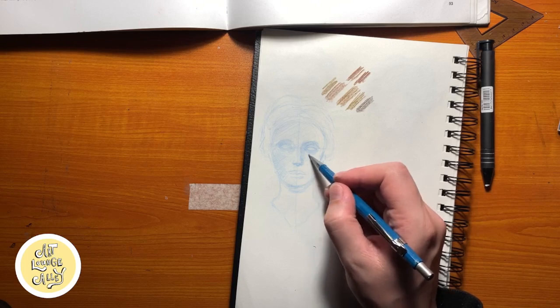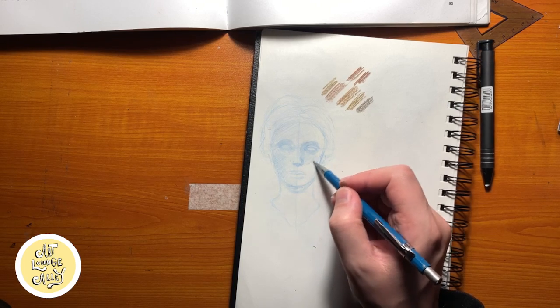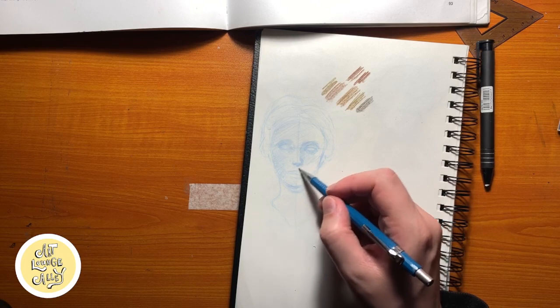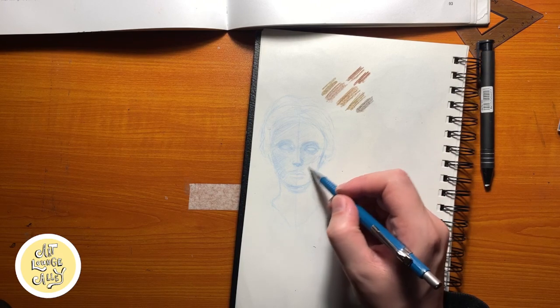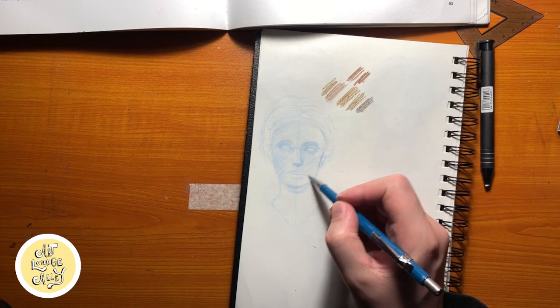Still keeping it light, still playing around with the light sources, where certain shadows are going to be.